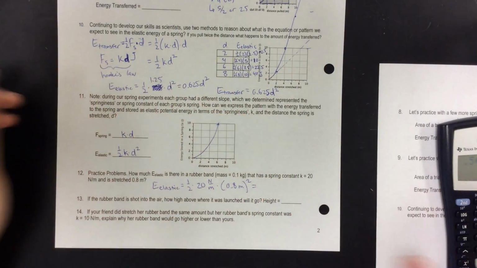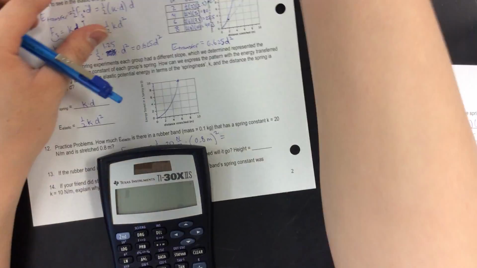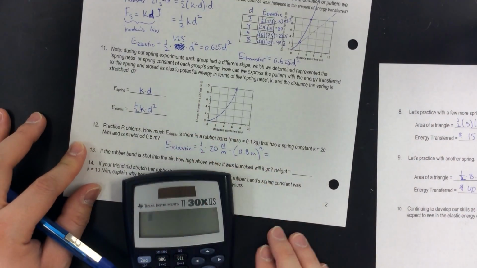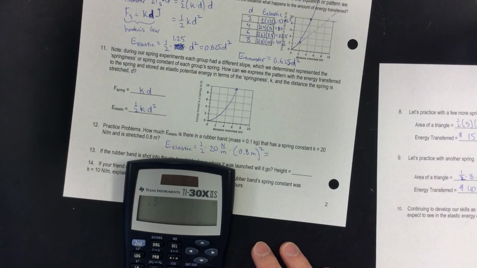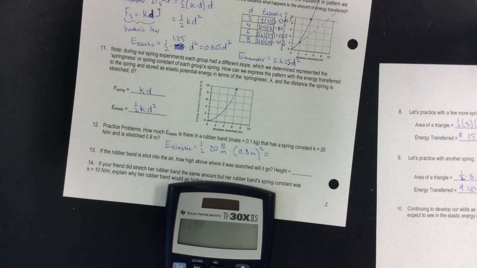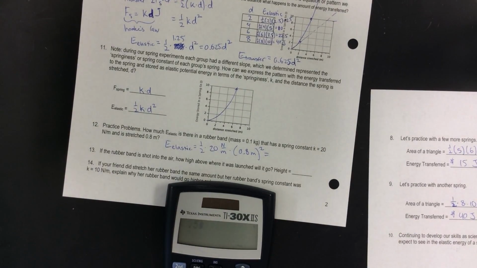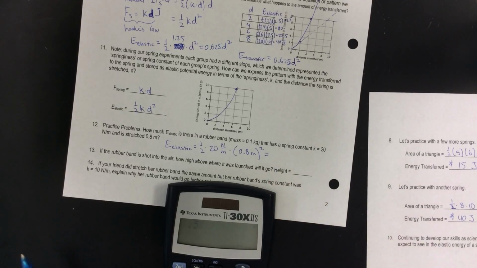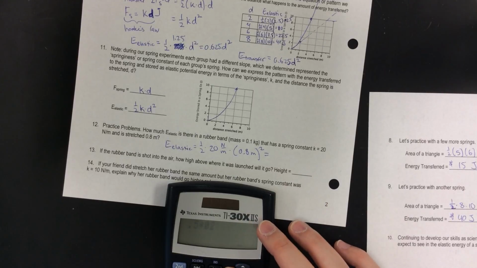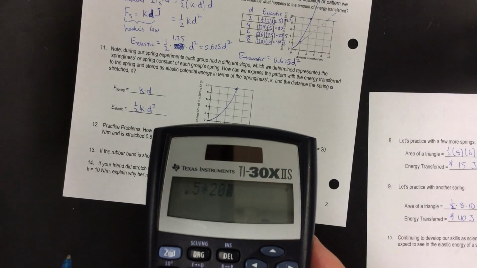So, when you punch this all into a calculator, take my 0.5. Sorry, it's kind of hard to see. No, I can't. That's fine. Times 20. I'll just bring it right up.